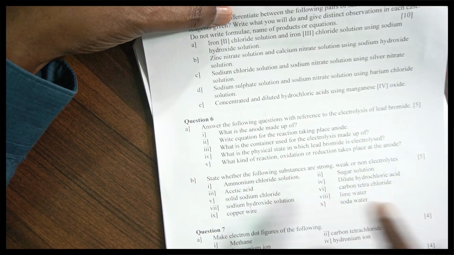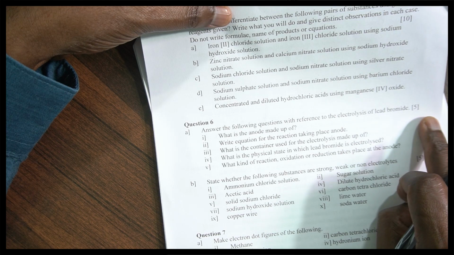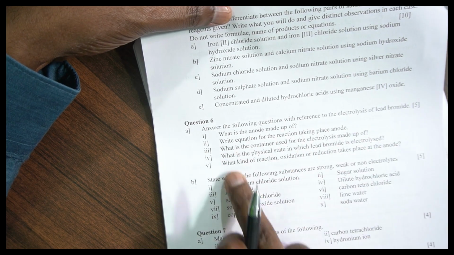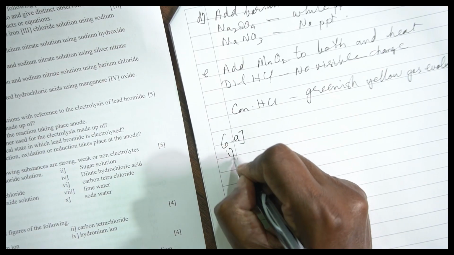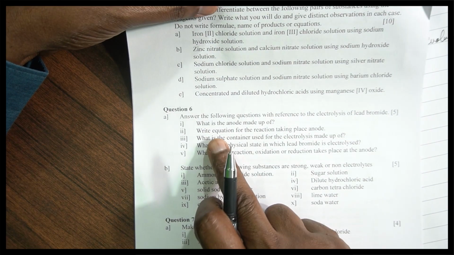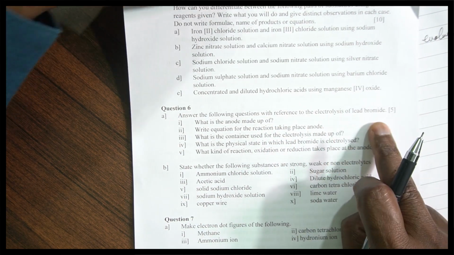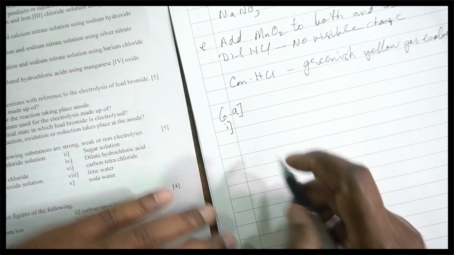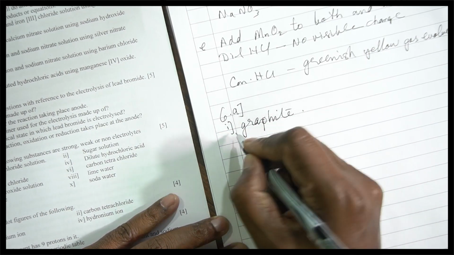Question 6, answer the following questions with reference to the electrolysis of lead bromide. Okay, 5 parts are there. So let us write part A and number 1. They are asking, what is the anode made up of? It is with reference to the electrolysis of lead bromide. What is the anode made up of? Anode is made up of graphite. We know it is only graphite here.